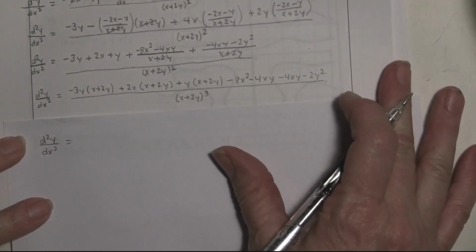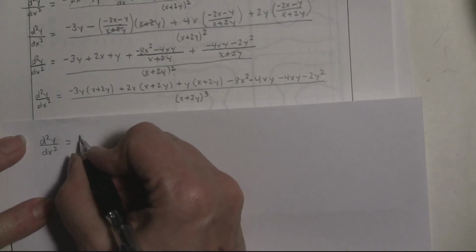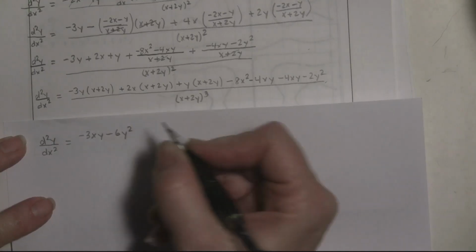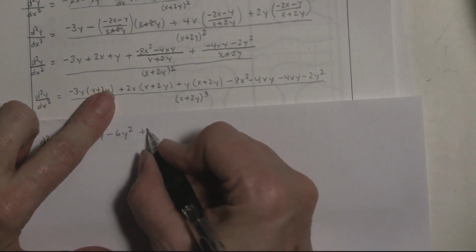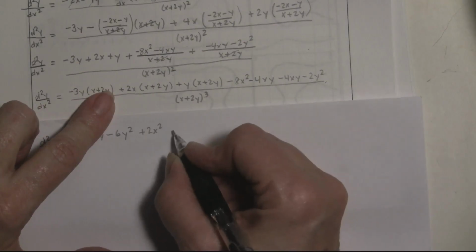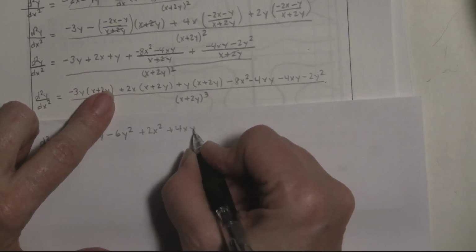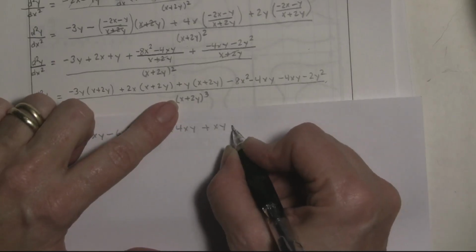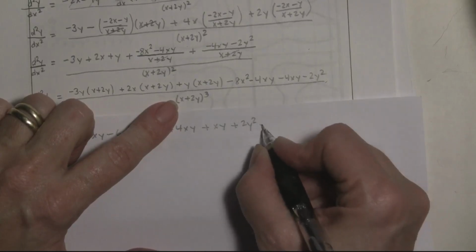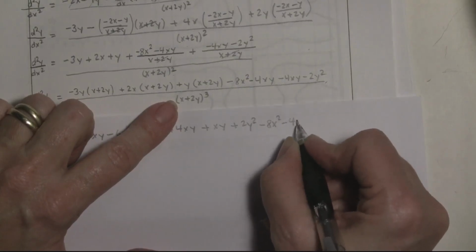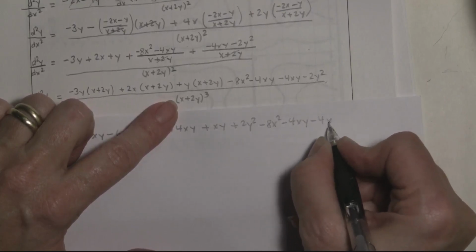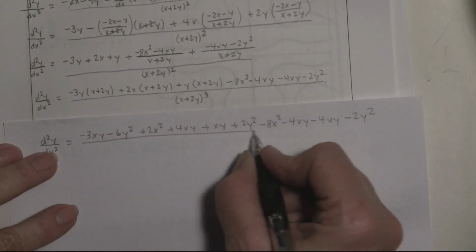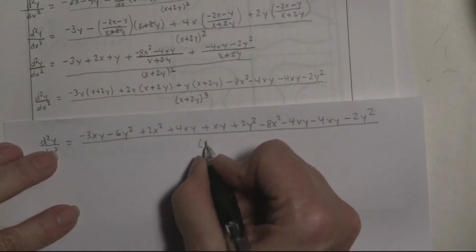So here we go. We're going to distribute, so hopefully I won't lose it. Minus 3xy minus 6y squared plus 2x squared plus 4xy plus xy plus 2y squared minus 8x squared minus 4xy minus 4xy minus 2y squared, all divided by that denominator.